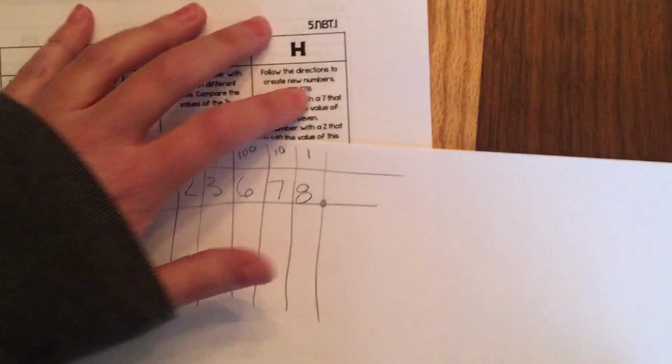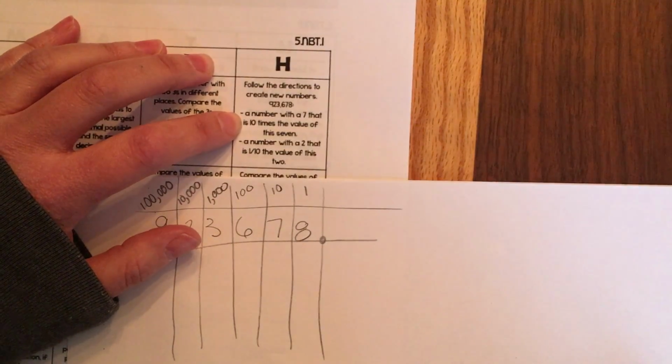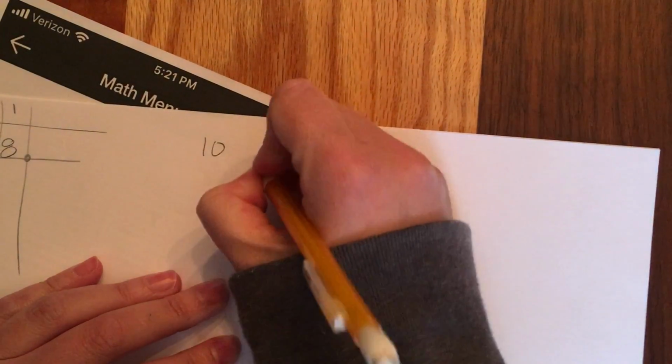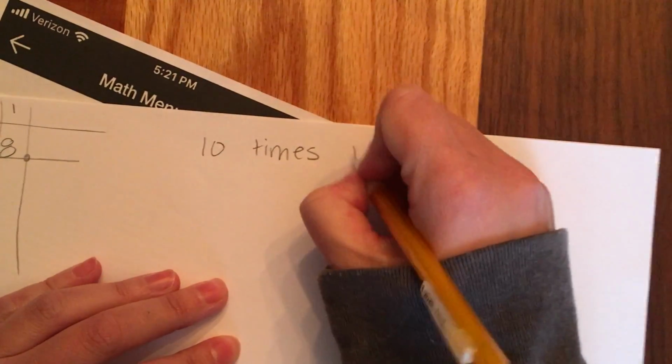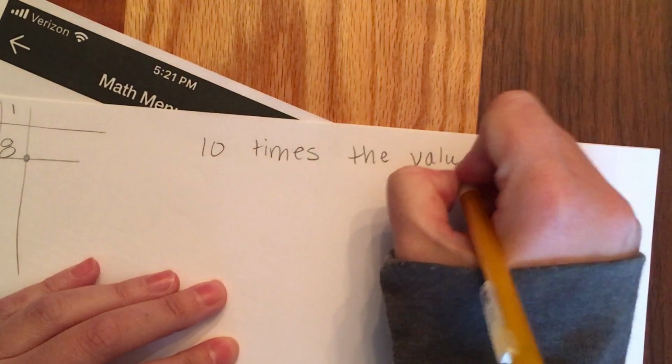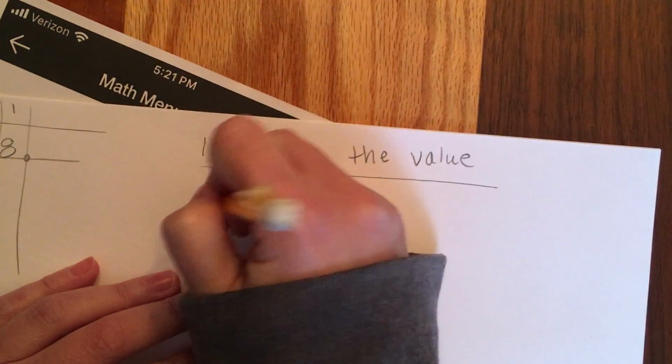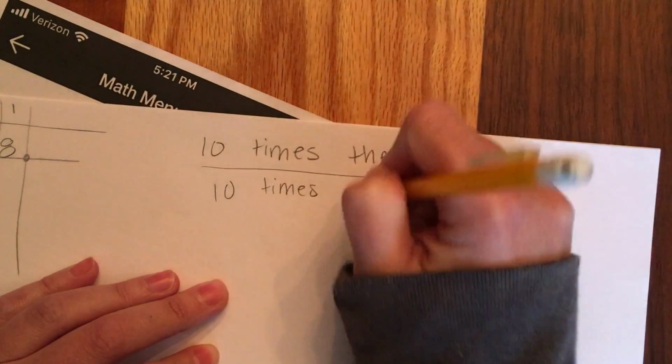Okay, so the first task says create a number with a 7 that is 10 times the value. Well, remember, when we think of what's 10 times the value, that's the same thing as 10 times as much.